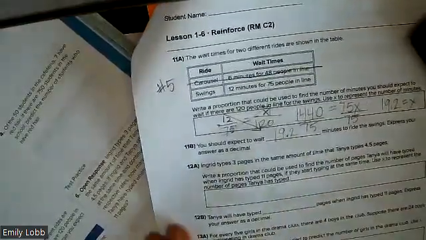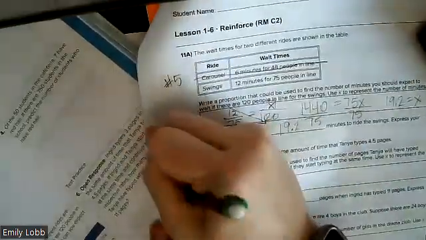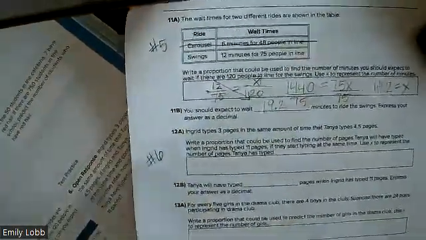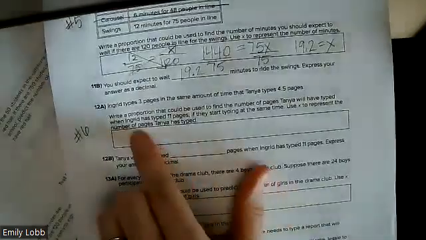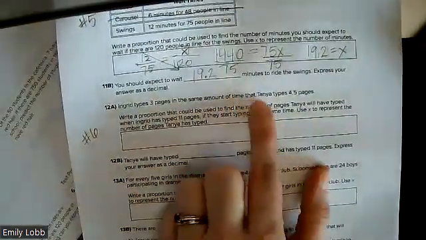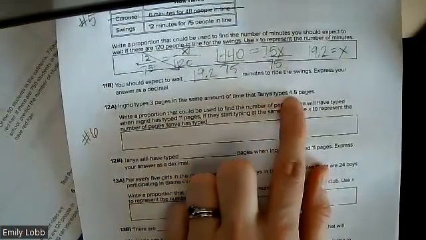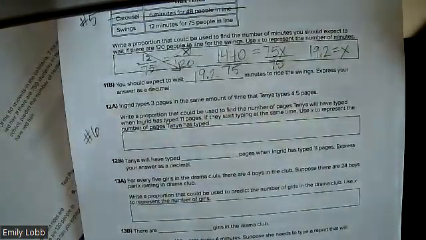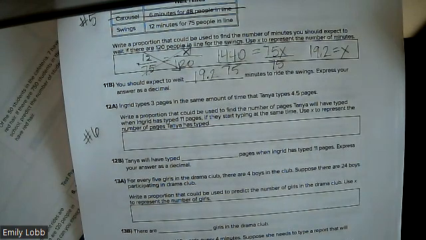All right, number 12 is the same as number 6. So that will be the last one we do today together. If Ingrid types 3 pages in the same amount of time that Tanya types 4.5 pages, write a proportion that could be used to find the number of pages Tanya will have typed when Ingrid has typed 11 pages if they start typing at the same time.